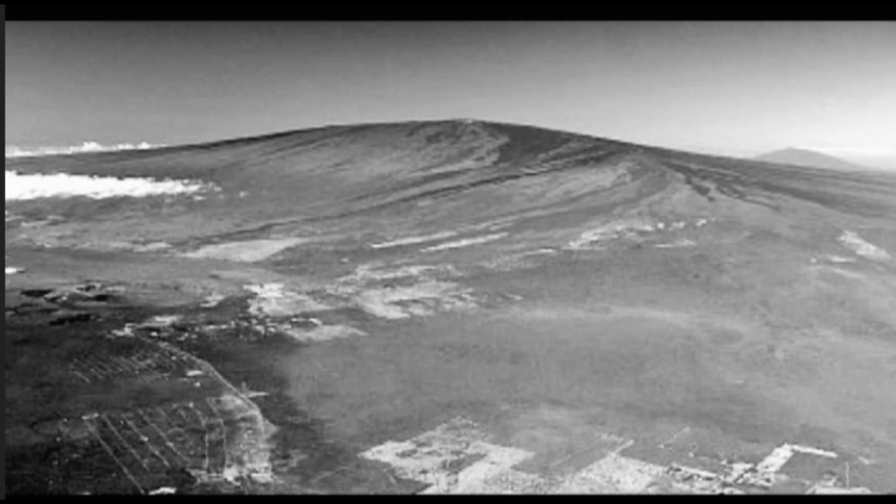This has to be at least 3 miles long. That's how big these structures are, and probably a mile across. Then there's the black and white of it. Here's a piece of a structure still standing up, whatever this is. And then we go back down to this area.